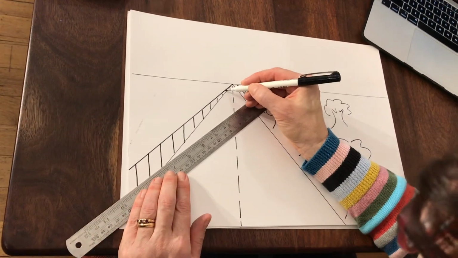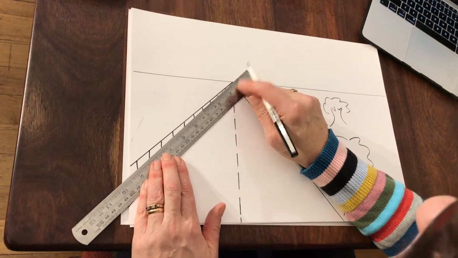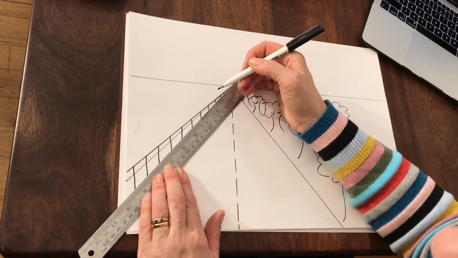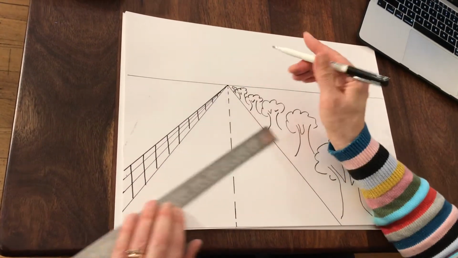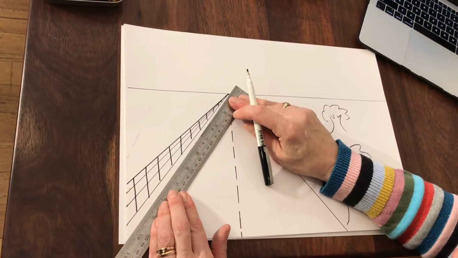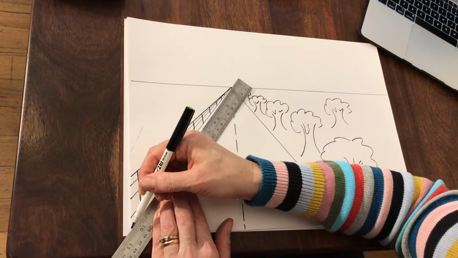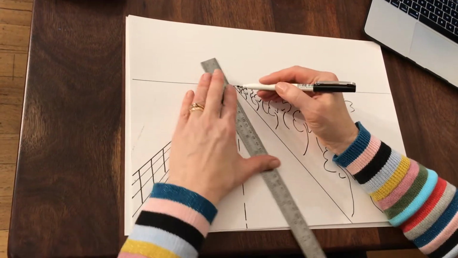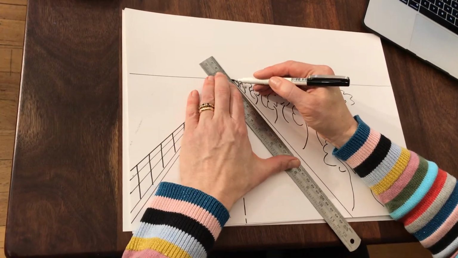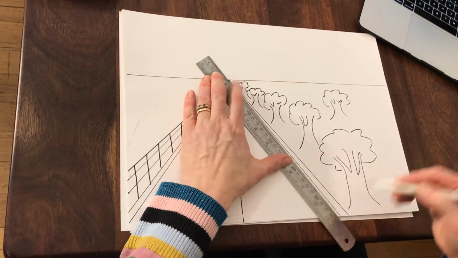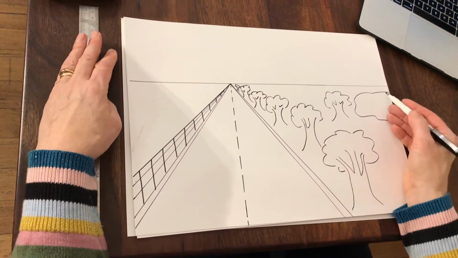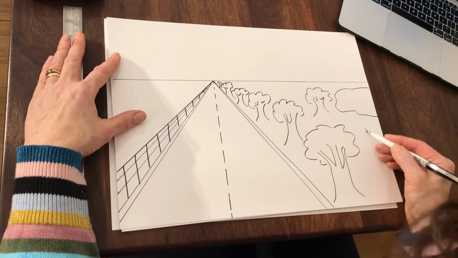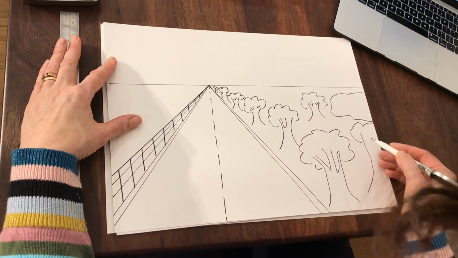Not perfect, but you know, we're practicing. So anything that goes down that way, like that. Might even put, you know how there's a little side bit to the road. So I want you just to have a play around and be imaginative. You could do ponds, little dams, whatever you like.